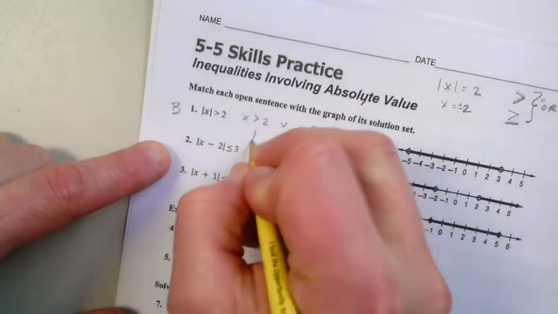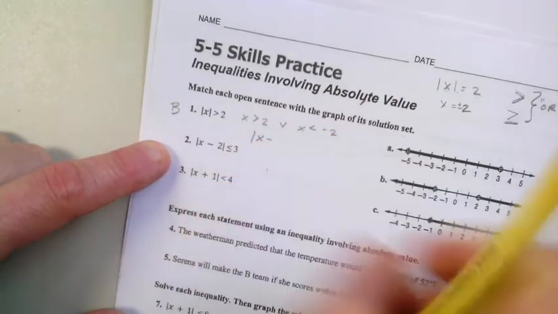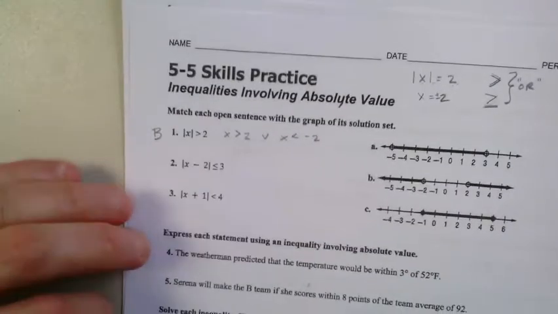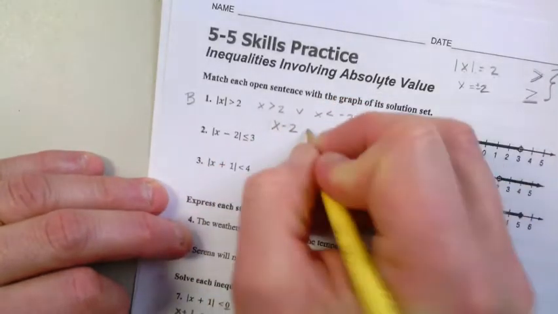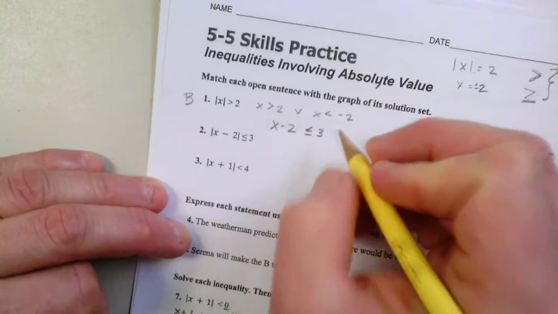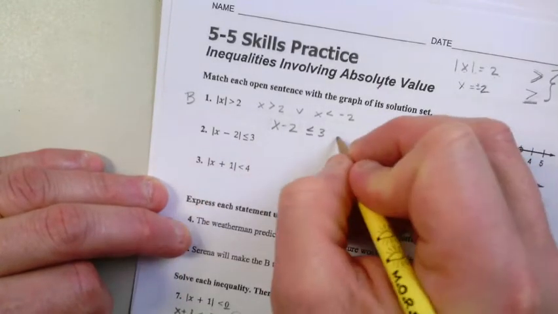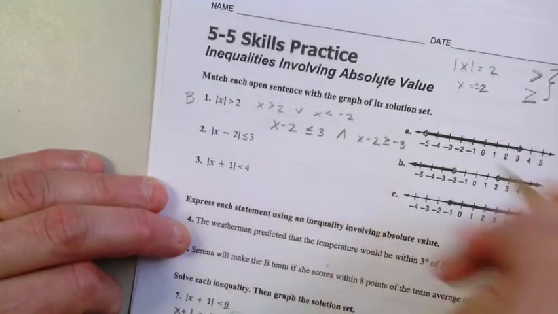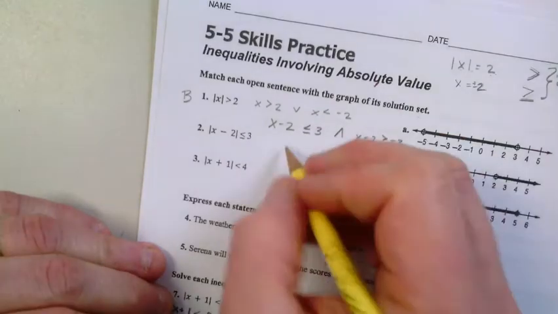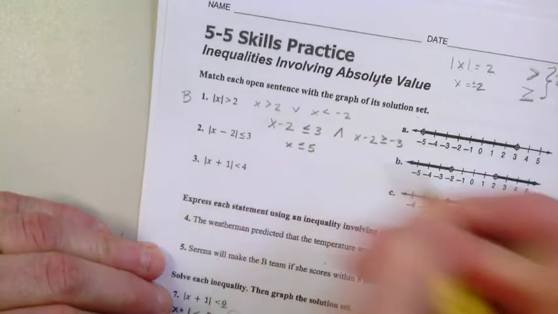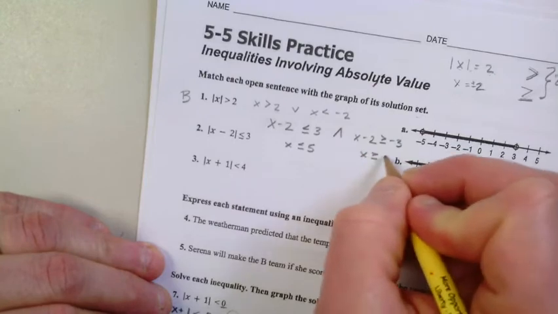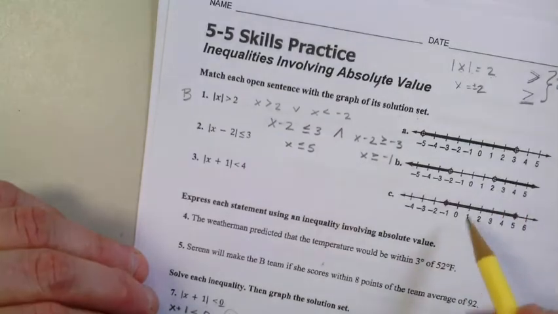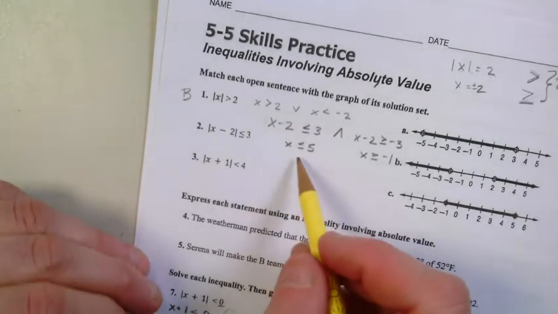On the next one, absolute value of x minus 2. I'm going to take that absolute value off as I write out both inequalities here. So I'm going to do x minus 2 is less than or equal to 3. And because it's less than, I'm going to put an and down. So and x minus 2 is greater than or equal to negative 3. Now I'm going to add 2 to both sides. So we're looking at greater than or equal to negative 1 and less than or equal to 5.